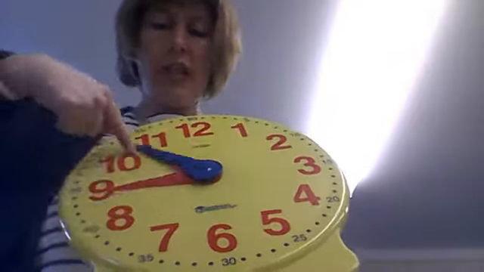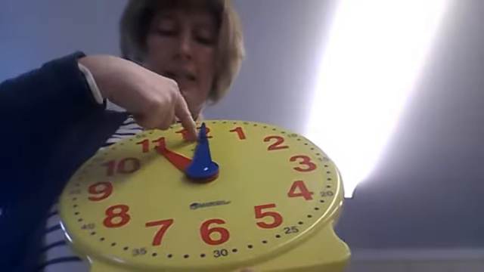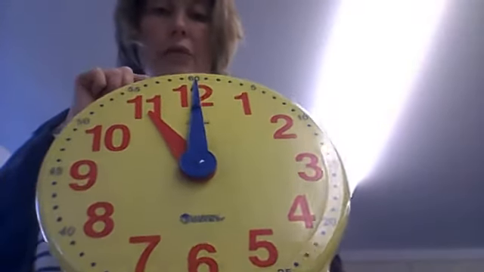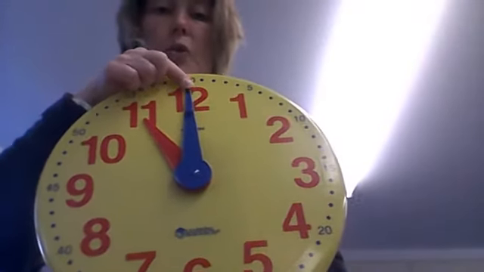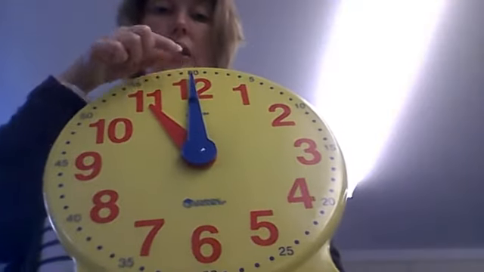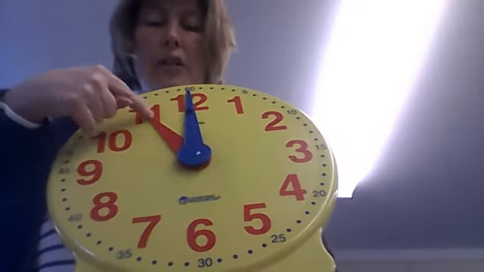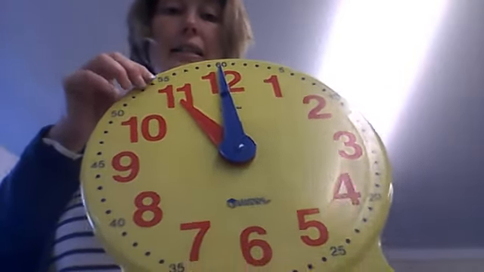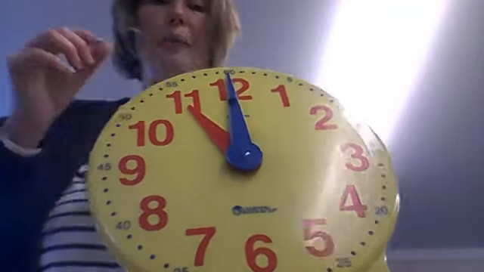So just to finish with, let's see if you can read that time to o'clock. So we know it's over the 12, so we know it's o'clock. We know it's pointing the hour hand to 11, so it's 11 o'clock. Fantastic. Super learning.